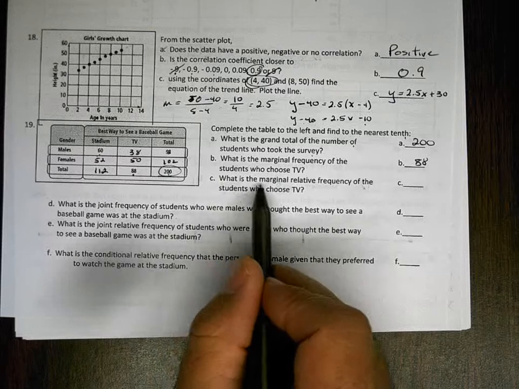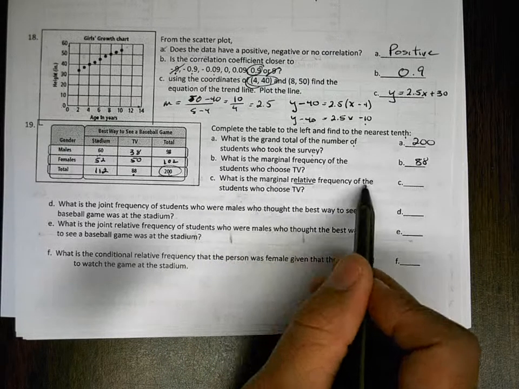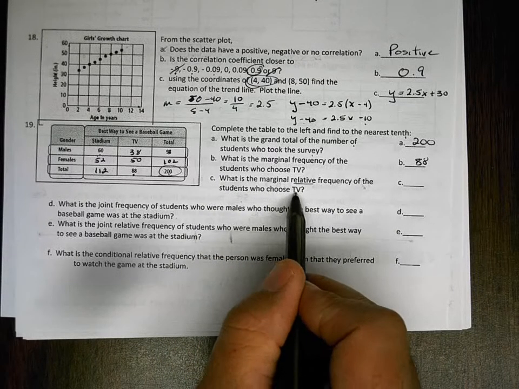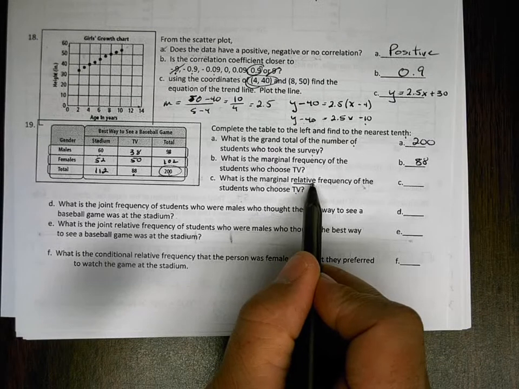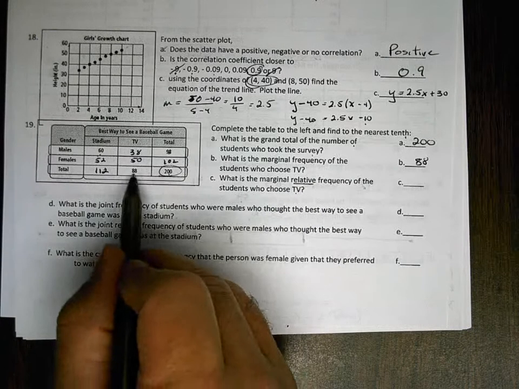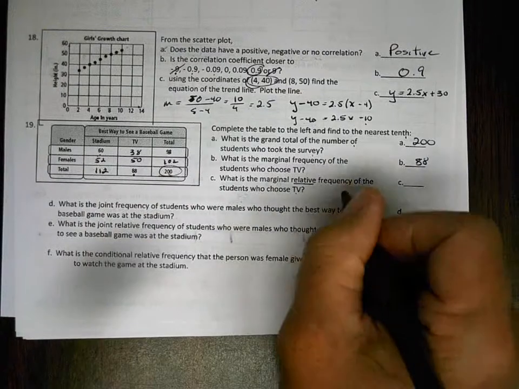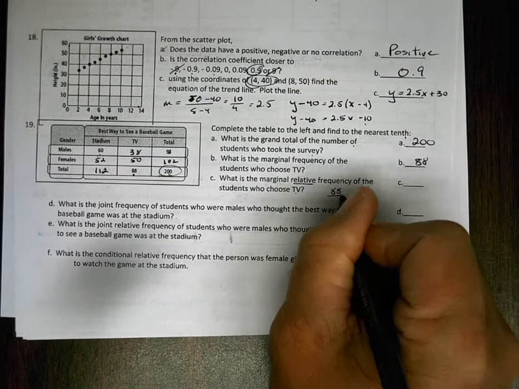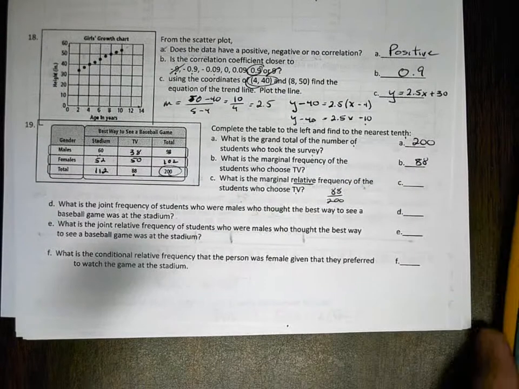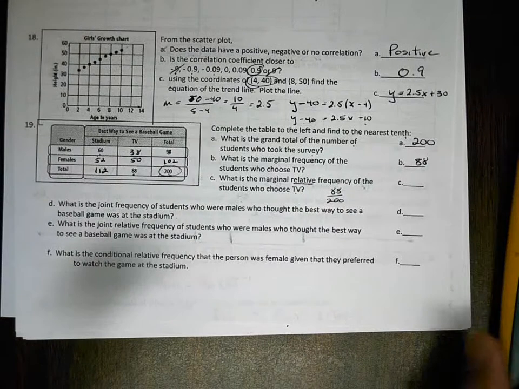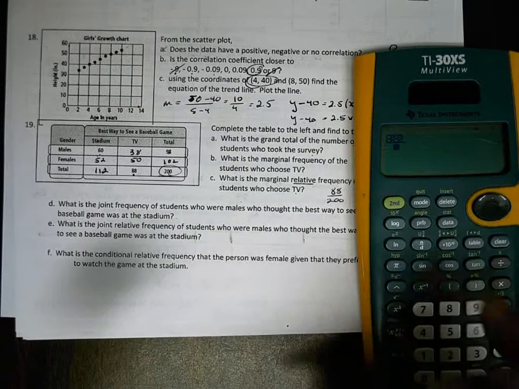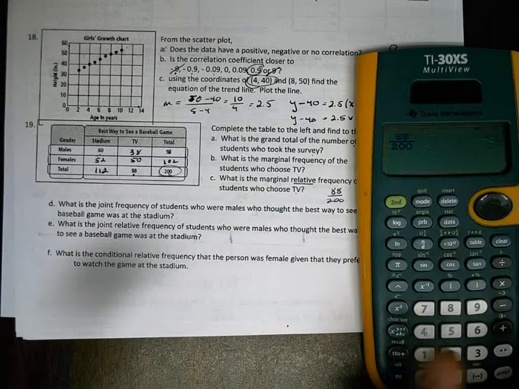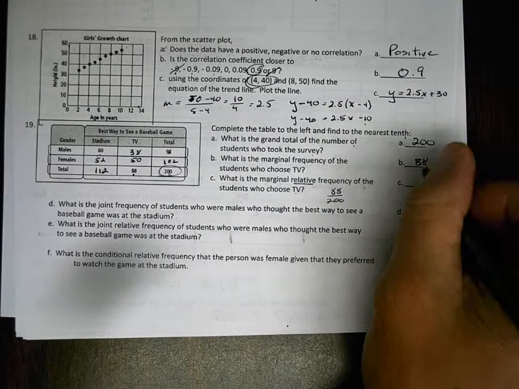C, what is the marginal relative frequency of the students who chose TV? So marginal relative, that means it's a fraction. We're comparing two things. So that's 88 relative to 200. And now we're going to reduce. And just to remind you guys, these calculators are great for reducing. You go 88, enter, 200, hit enter, and you get a reduced fraction of 11/25.